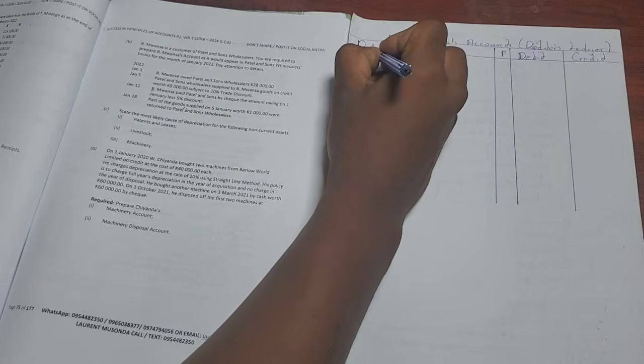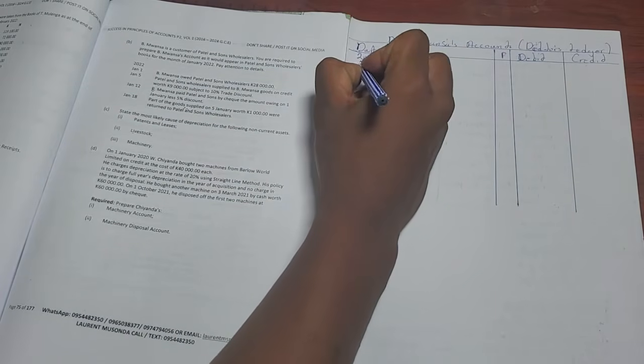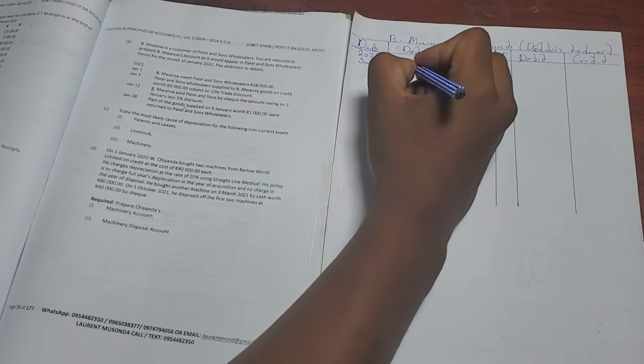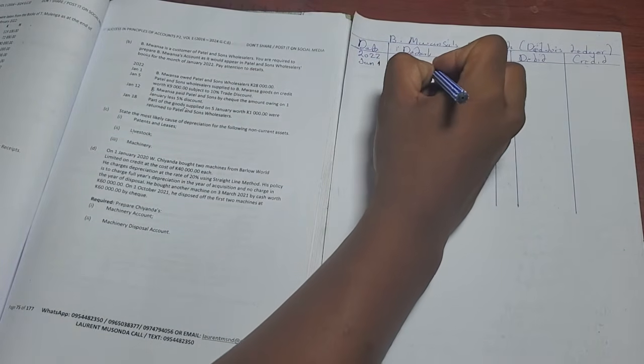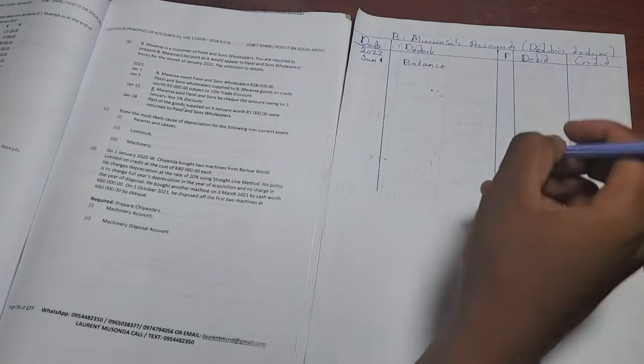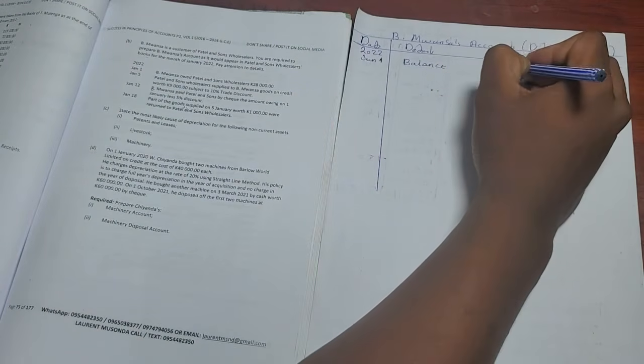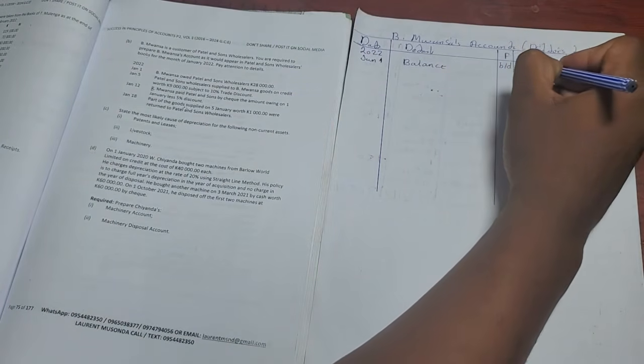Then we start. These transactions took place in the year of 2022. The first transaction takes place on January 1st. B Mwanza owes Peter and Sons warehouse 28,000. This is the balance we start with, a balance brought down, which is 28,000.